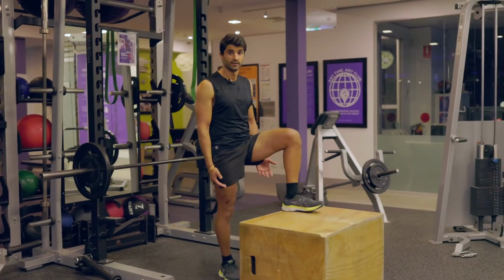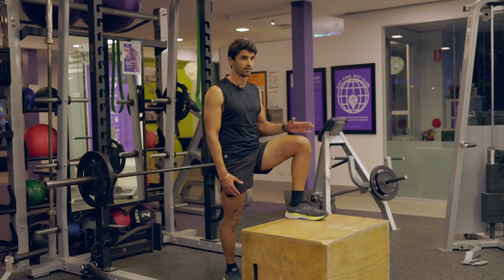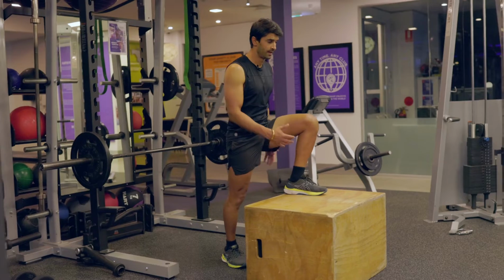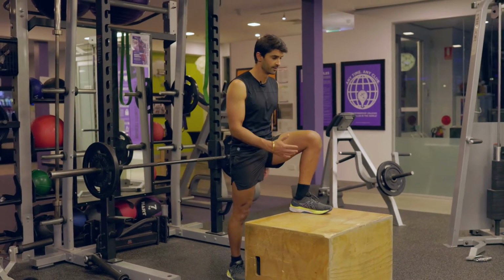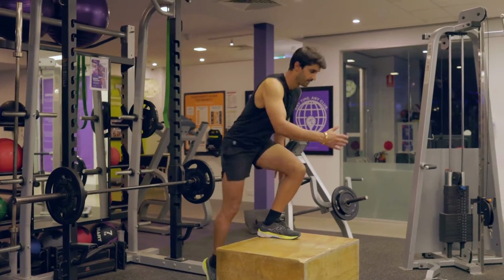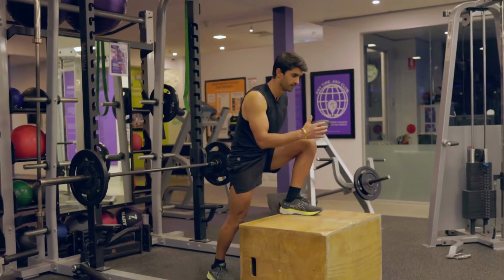So another great unilateral exercise is the step up. You can work on the height of the bench to work on your hip range. So this is the height that I generally like to use, and you can use a weight for progression. Again, leaning forward, driving through your foot, driving through the hip, coming up, and then lowering yourself slowly down.